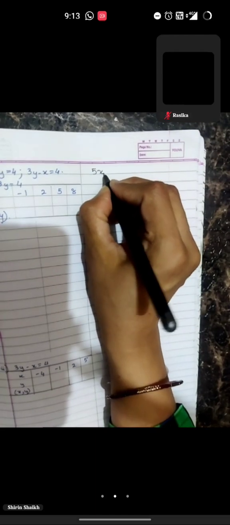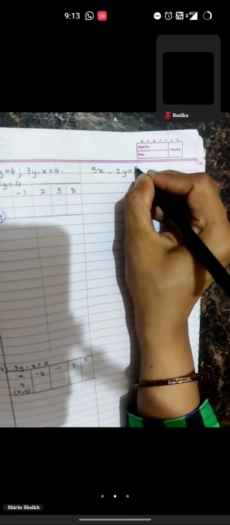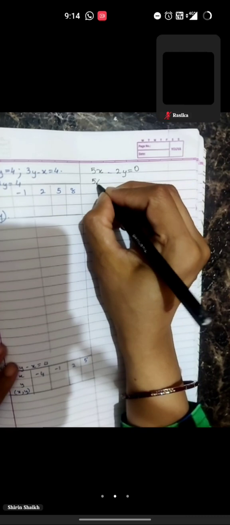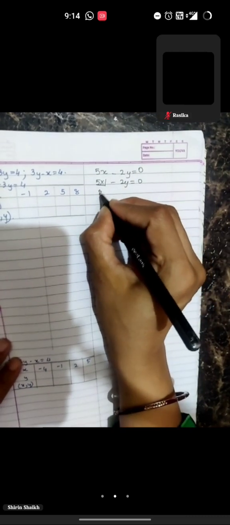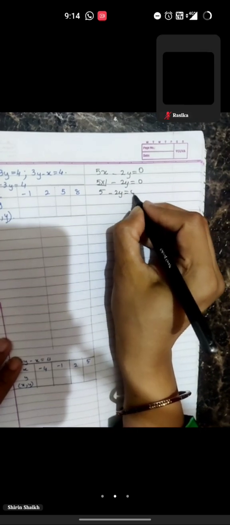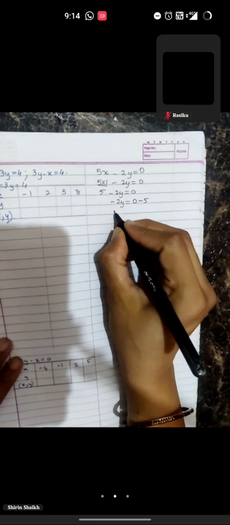Next, again, the equation is this, and I'm taking x as 1. So 5 times 1 is 5. So 2y is equal to 0 minus 5.